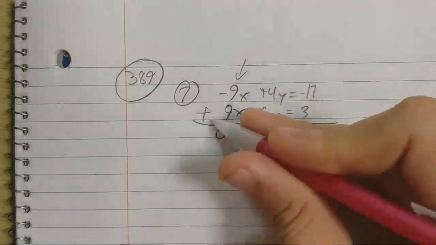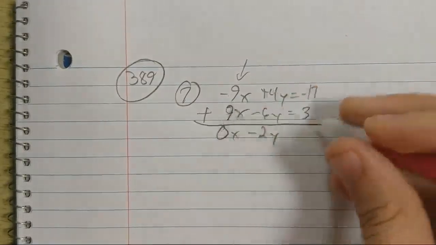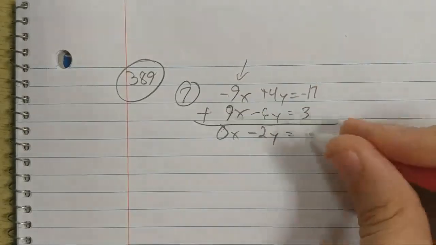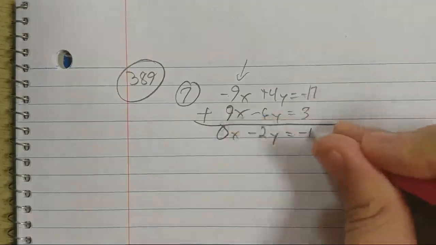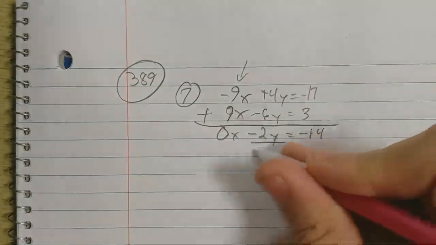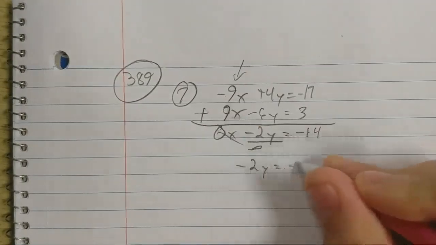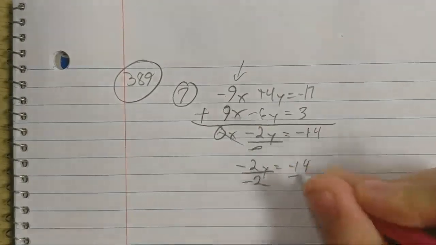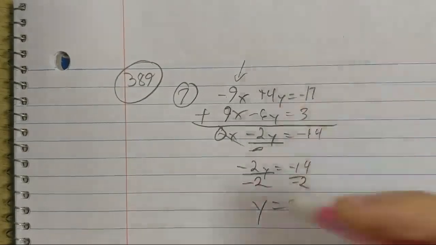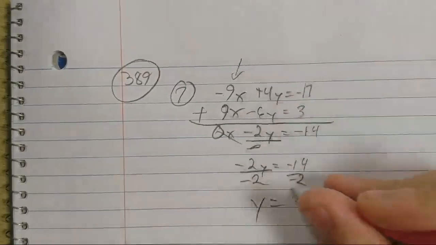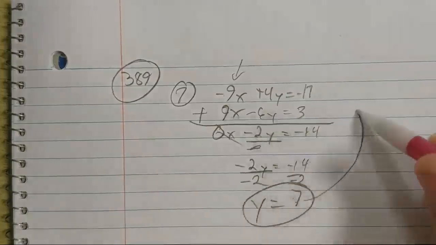x. 4 plus negative 6 is negative 2y. And negative 17 plus 3 is negative 14. First I'm going to redraw this without the x, so negative 2y equals negative 14, divided by negative 2, divided by negative 2. Well, hello there, y equals 7. So then we're going to take this and plug it into one of the originals.